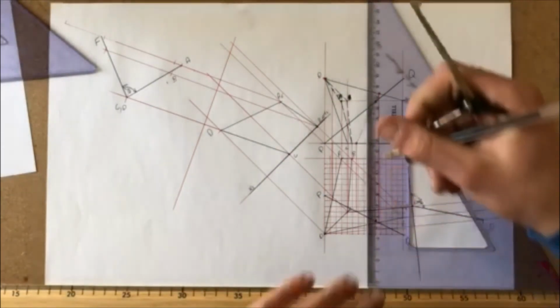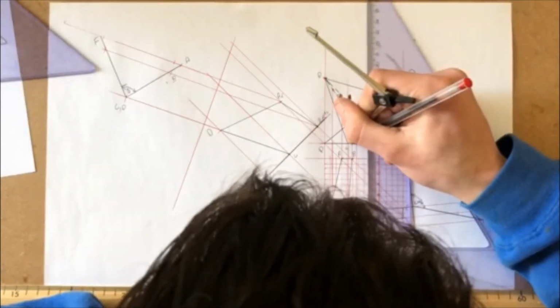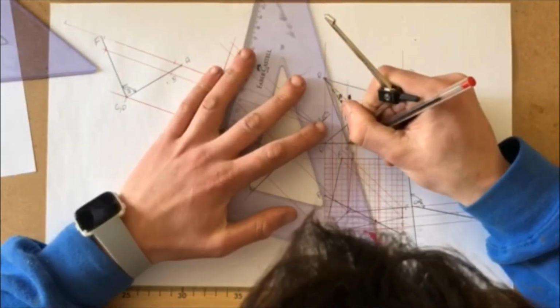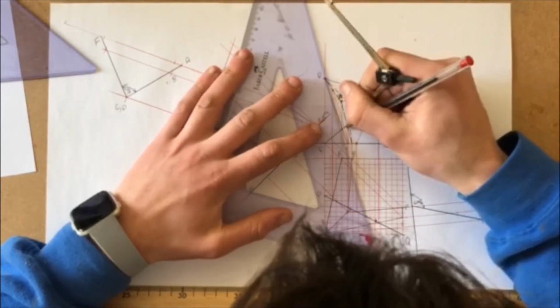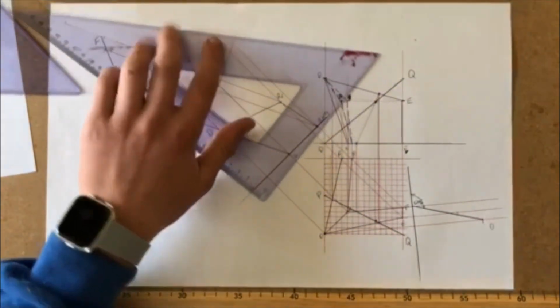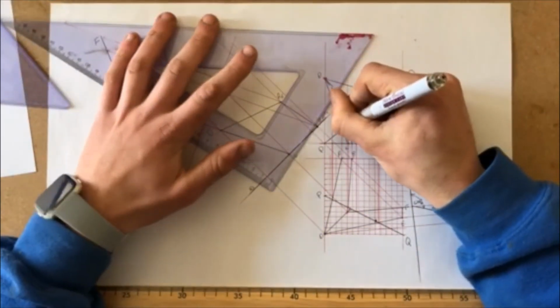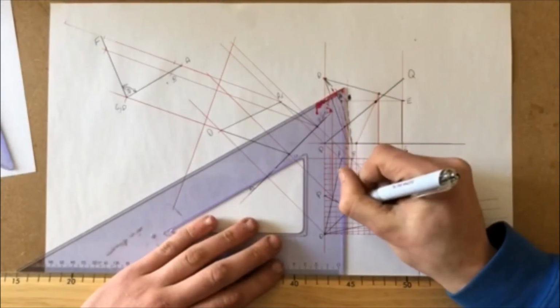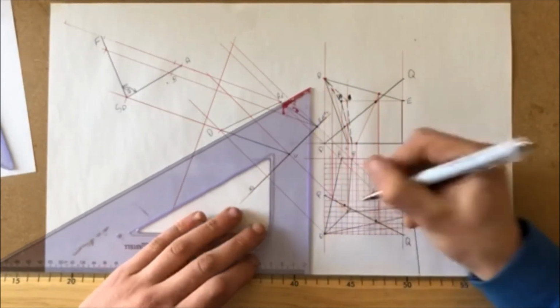Yeah. So it cuts my ground line here is my other point. When I join them 2 up, then that gives me the point where it cuts my PQ on my B plan. Okay.